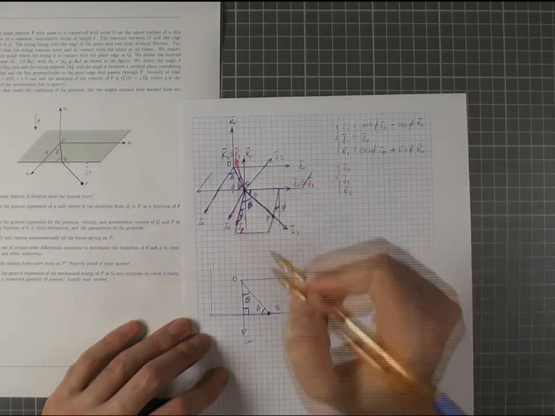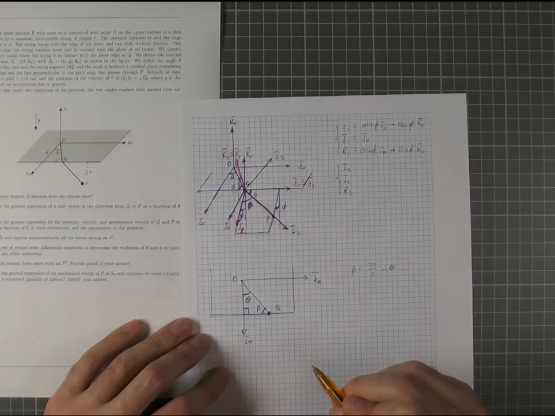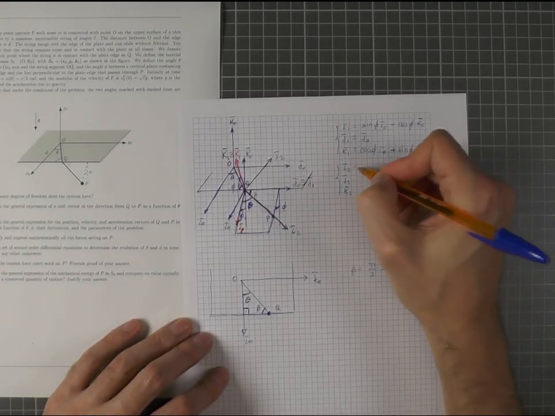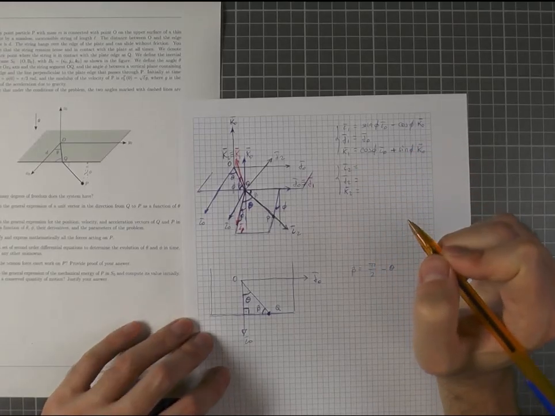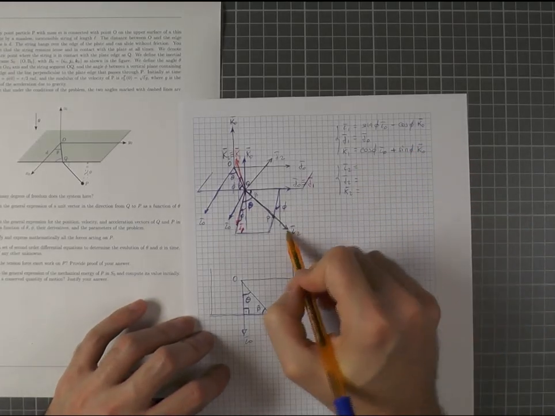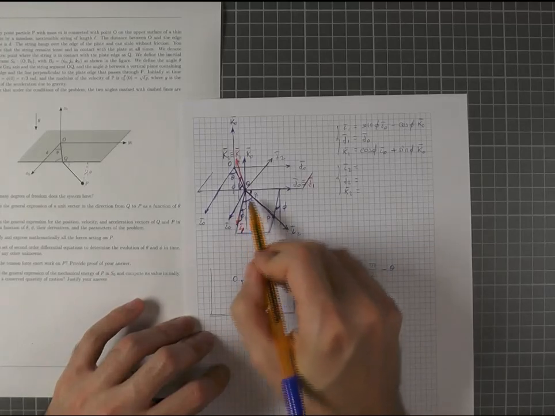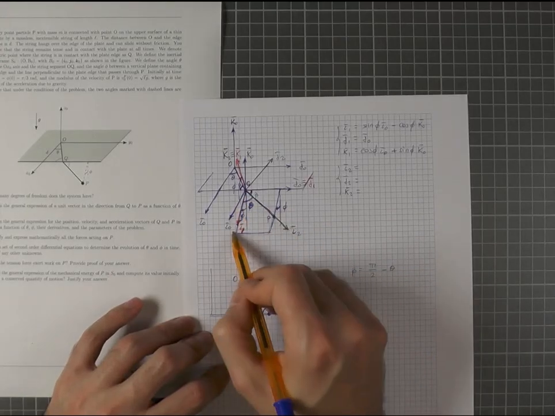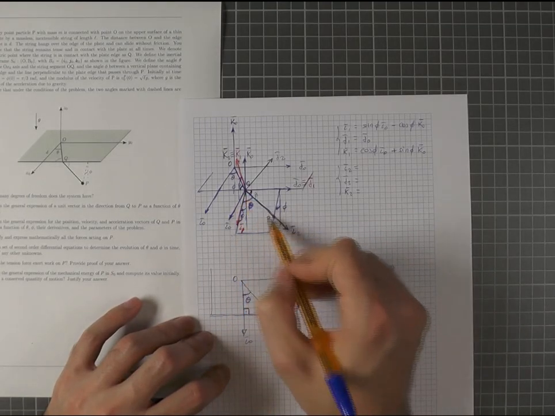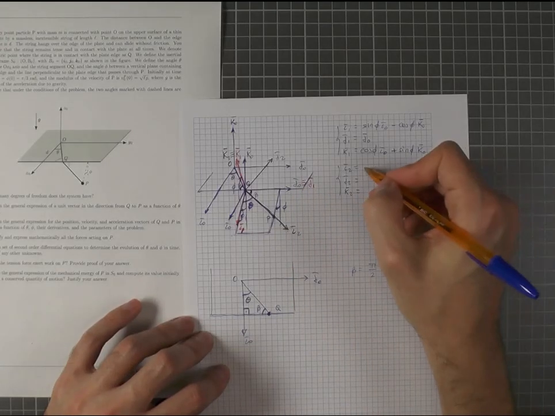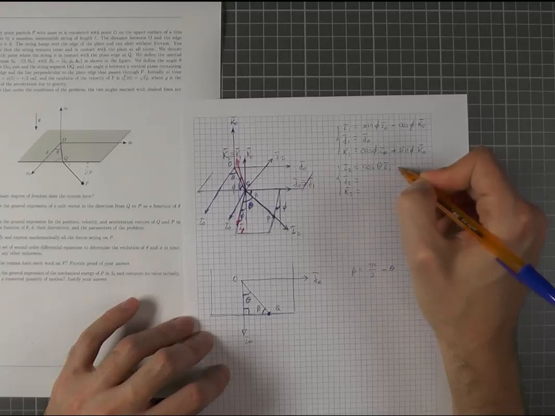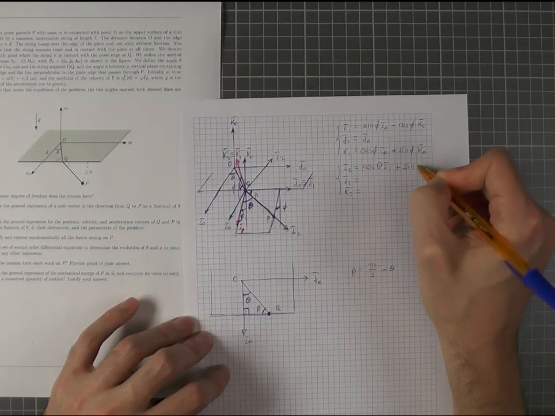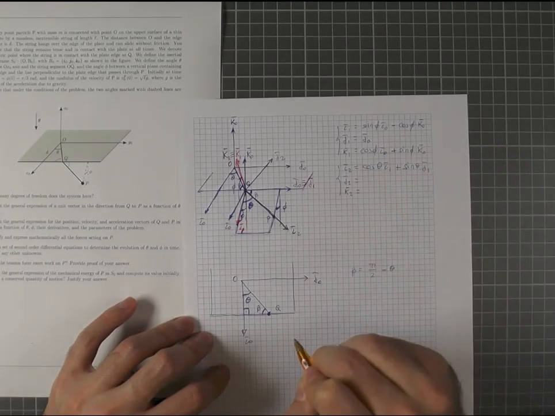So knowing that this is theta, it's relatively straightforward to write down the vectors of basis 2 in terms of basis 1. You can see the vector I2 gets the cosine projection along I1 and the sine projection along J1. So we have cosine theta I1 plus sine theta J1.